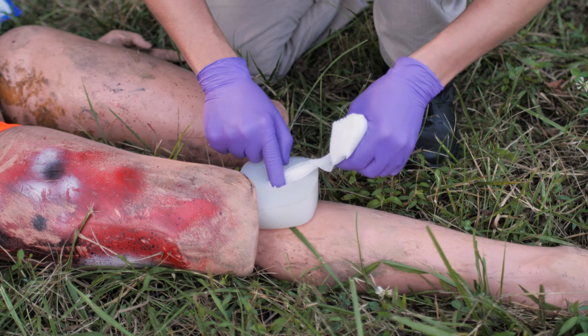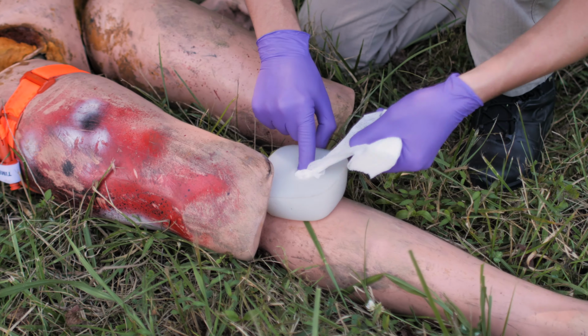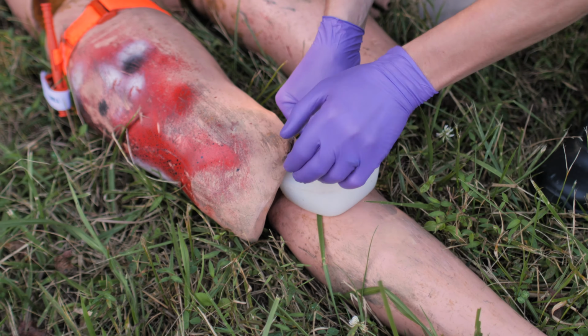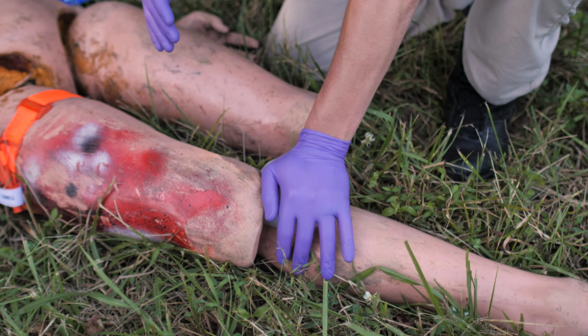We're gonna fill this entire void with the gauze, packing really tightly. Okay, once that's full, I'm gonna take the rest of this gauze, place it on top. I'm gonna hold firm pressure on there. If I have someone else with me, they can hold pressure while I start to do this.